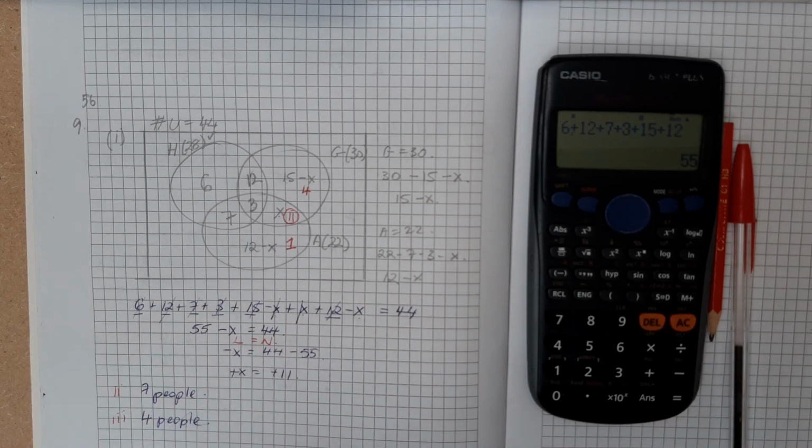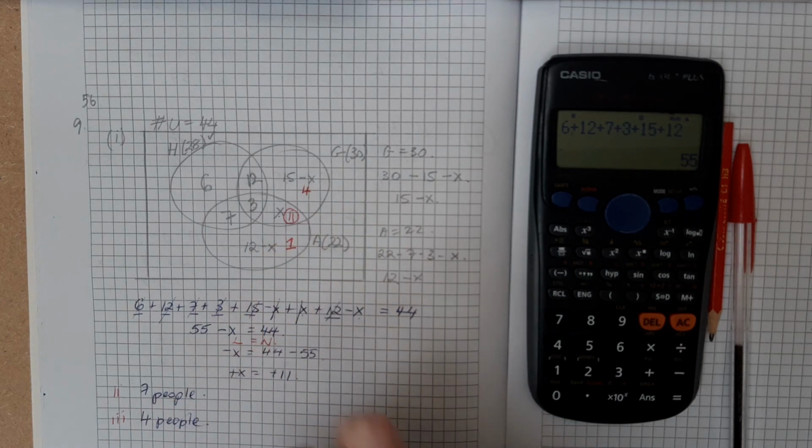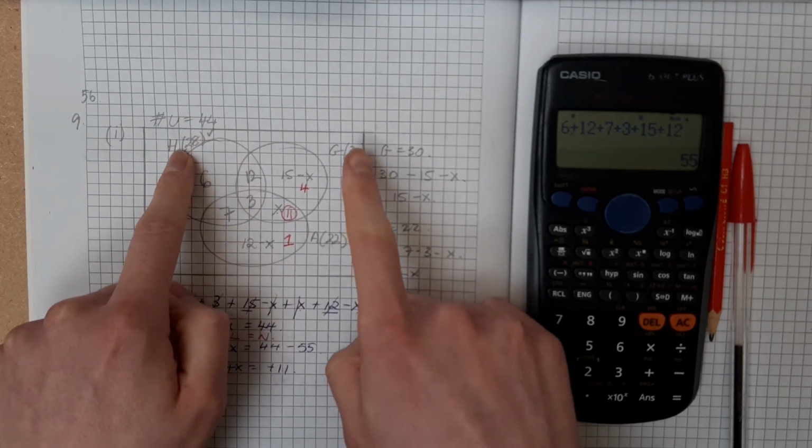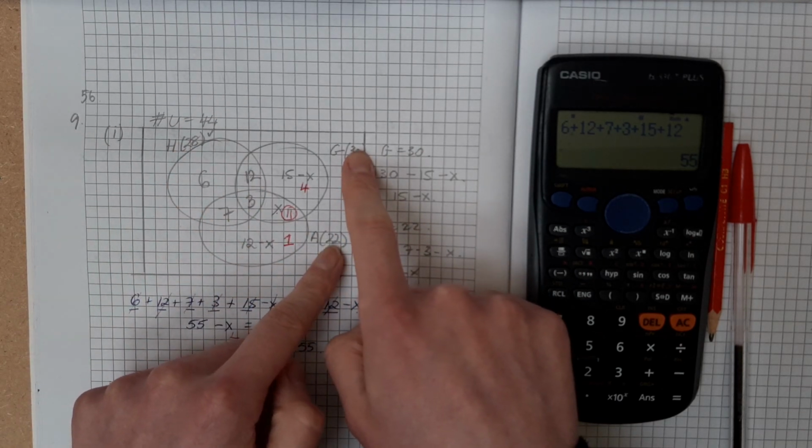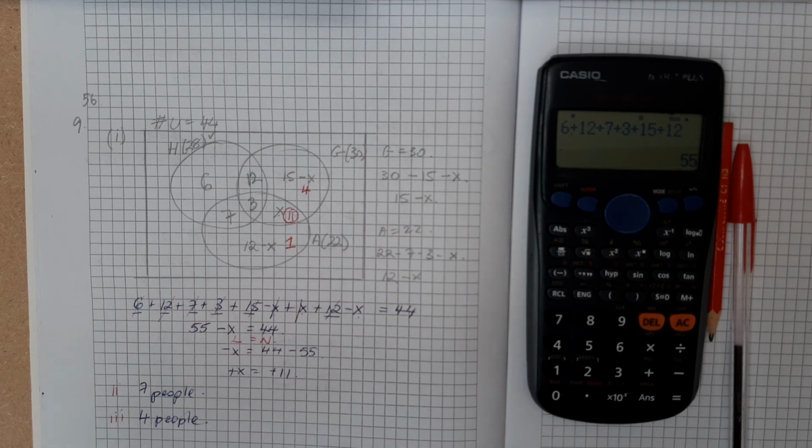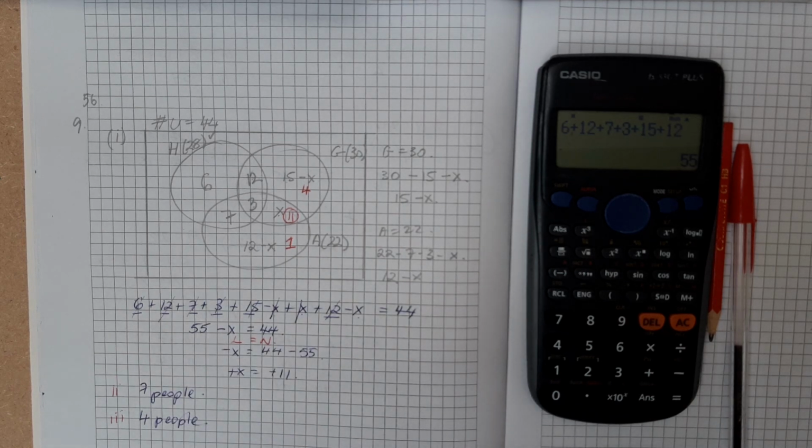Okay, and in doing this, obviously the hardest part is doing the Venn diagram and using it in terms of x. But as I say, take each piece of information as it arrives in the text that you're given in the question and put it in piece of information by piece of information. Once you've got that done, it's going to make it so much easier.